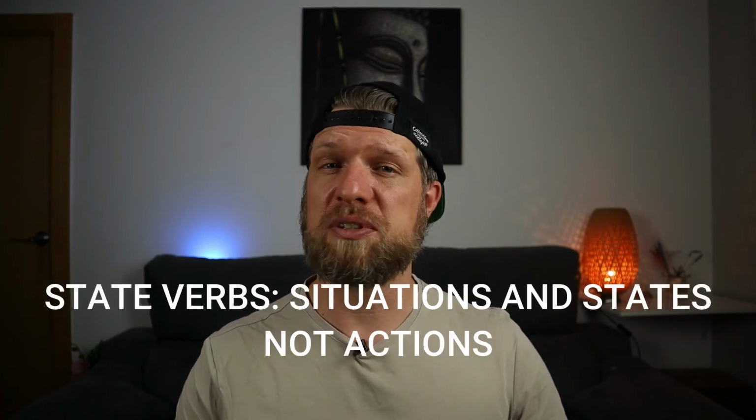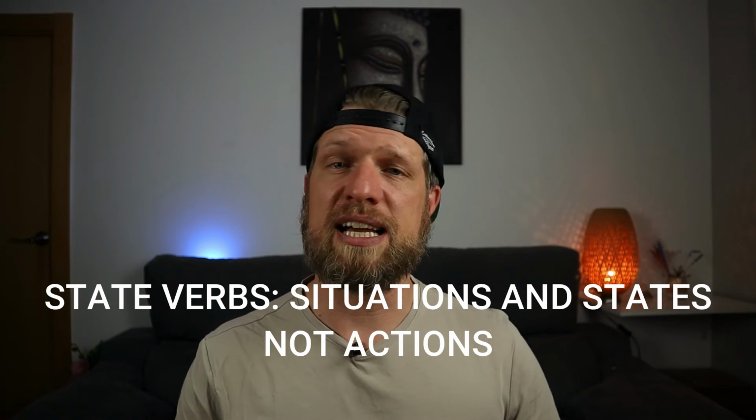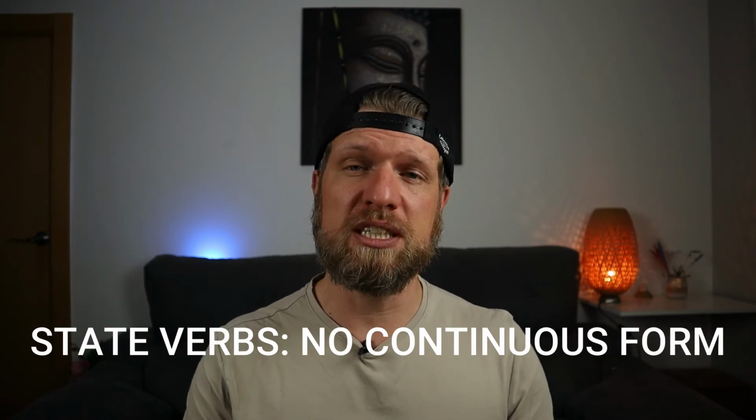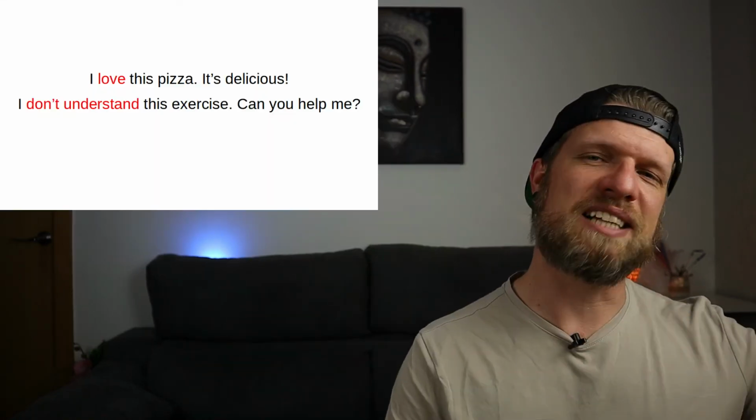As always, there are some exceptions to the rules of when we use present simple and present continuous. In English, there's a group of verbs that we call state verbs. State verbs describe situations as well as mental and emotional states instead of actions, and we typically don't use them in the continuous form. Look at these examples.